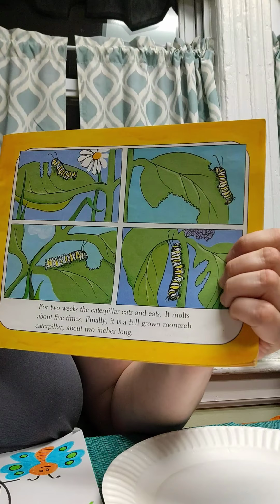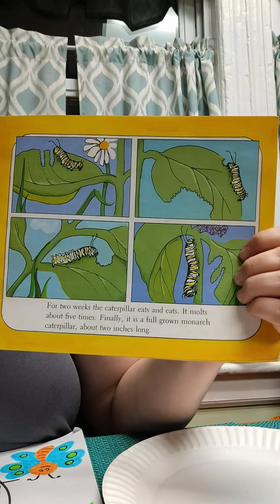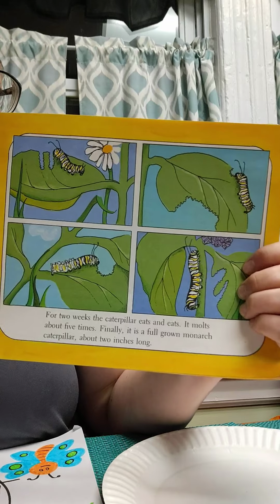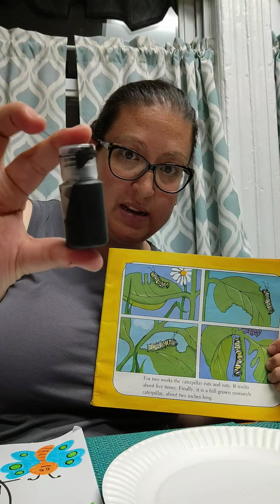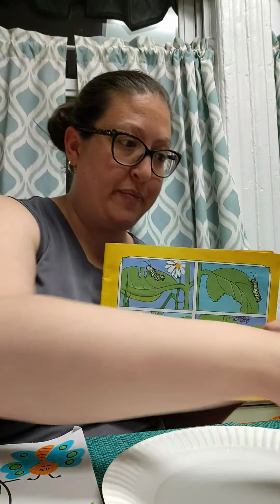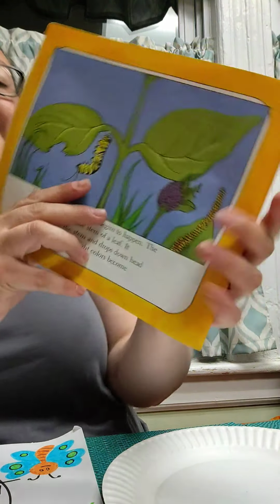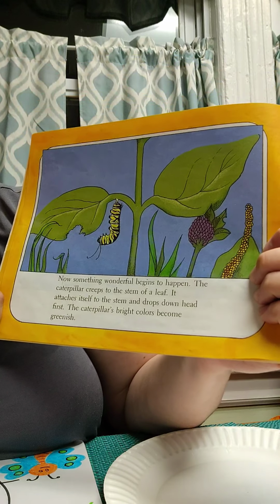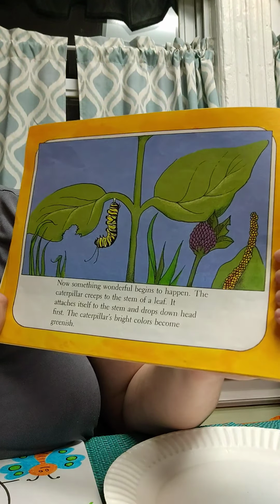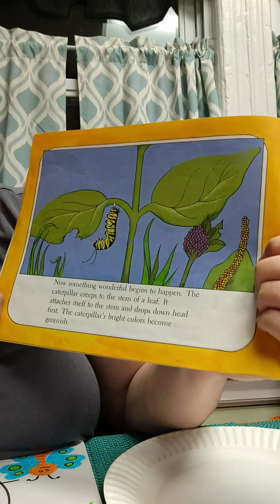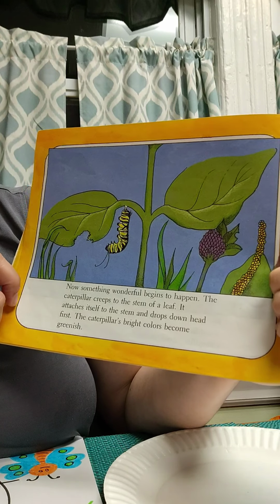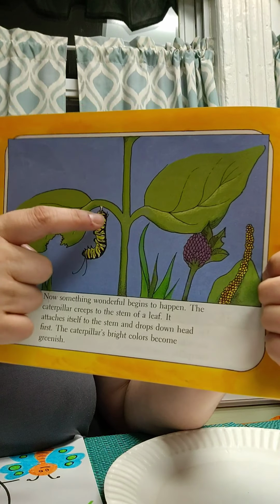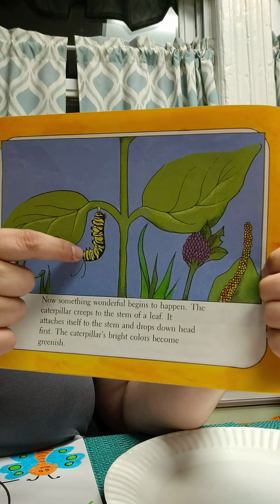Finally, it is a full-grown monarch caterpillar, about 2 inches long. So I would say about the size of this paint container. Not that fat, but that long. Now, something wonderful begins to happen. The caterpillar creeps to the stem of a leaf. It attaches itself to the stem and drops down head first. So it's hanging by its tail, and there's its head.